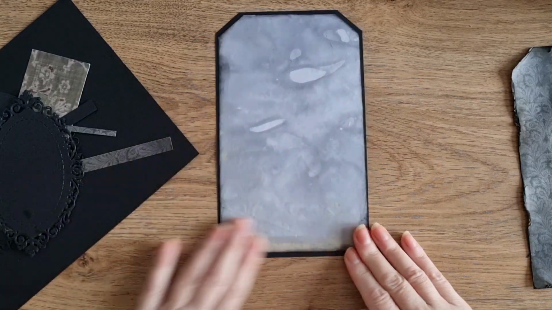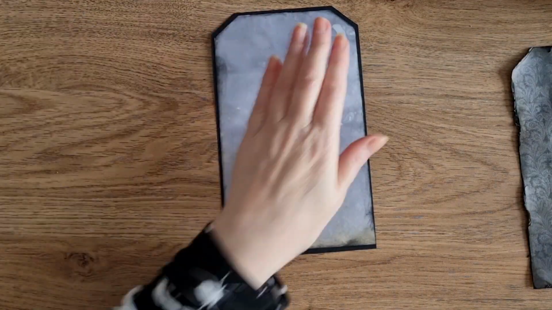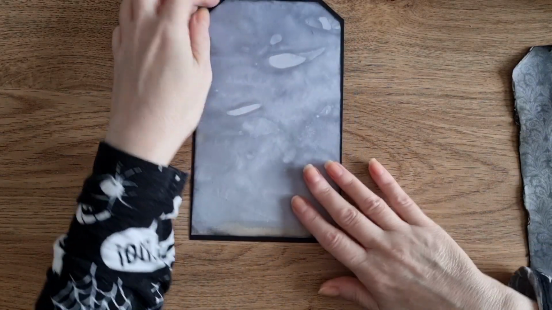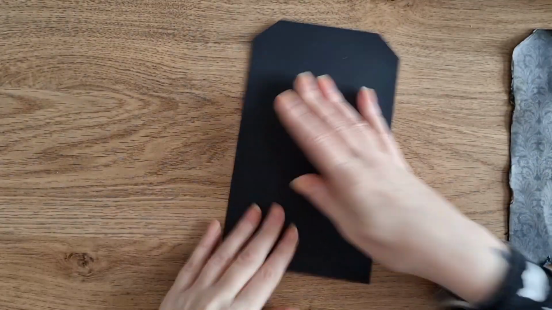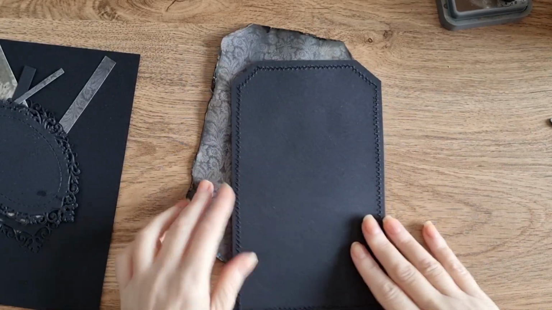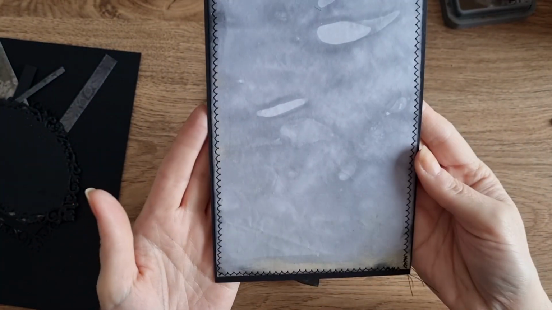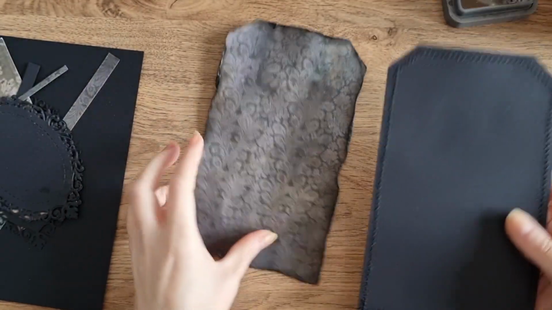So I think what I'm going to do is stitch around this in black, and then we'll get on to the front. Okay, so there we go. I've just stitched around that to add that little bit of texture.